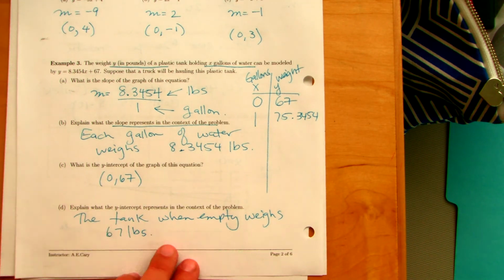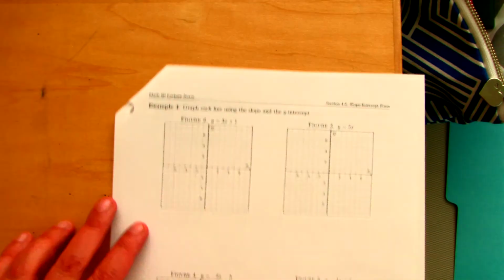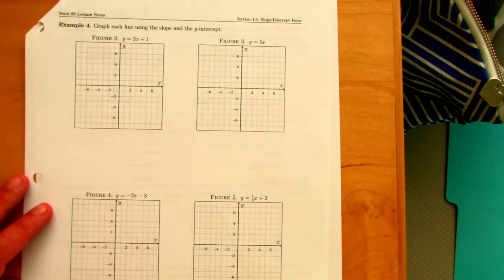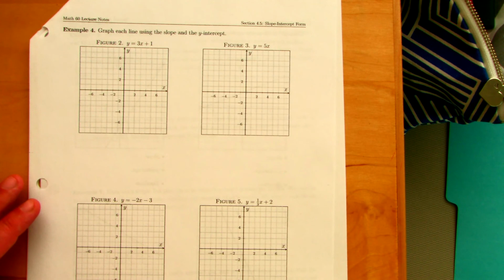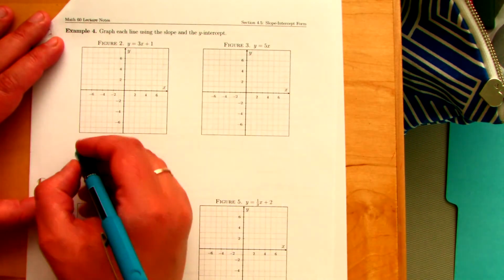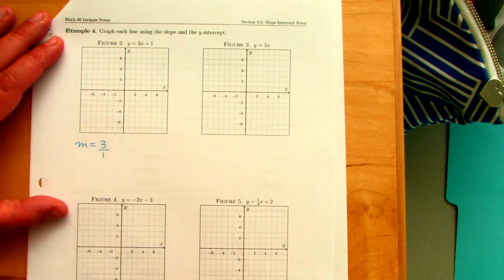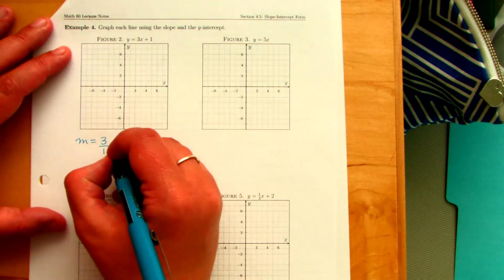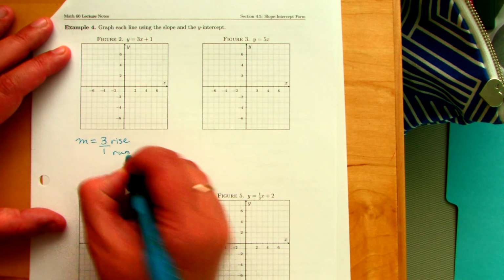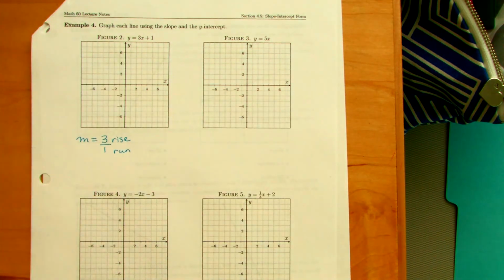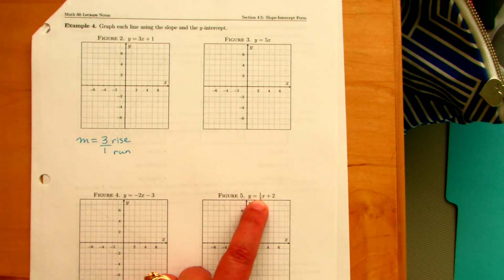Okay, so my favorite thing about slope-intercept form is that it's actually really easy to graph. Before we were doing all these points in a table. But if I know the y-intercept and I know the slope is the rise over the run, all I have to do is start with the y-intercept. So I'm going to identify for each one here, m equals 3 over 1. The reason I write it as 3 over 1 is that way I know what the rise is and I know what the run is. That's why when it comes to graphing lines, we don't really care if the slope is a fraction. It's just rise over run.